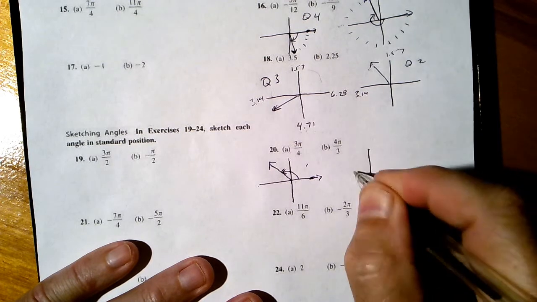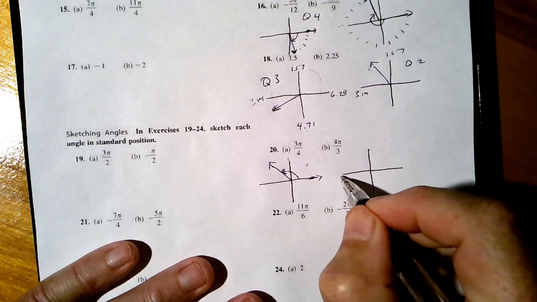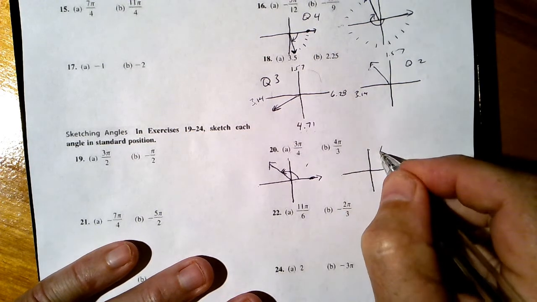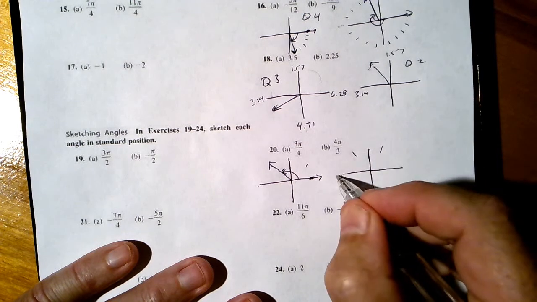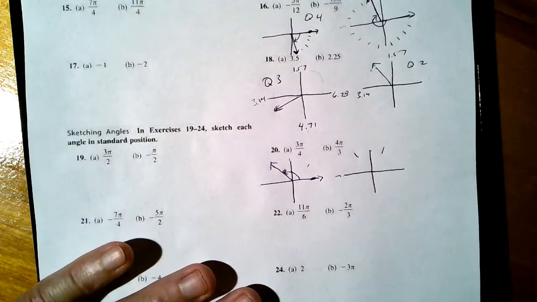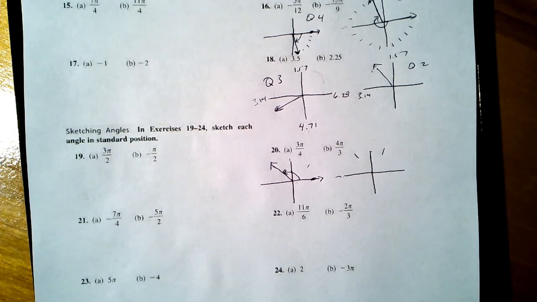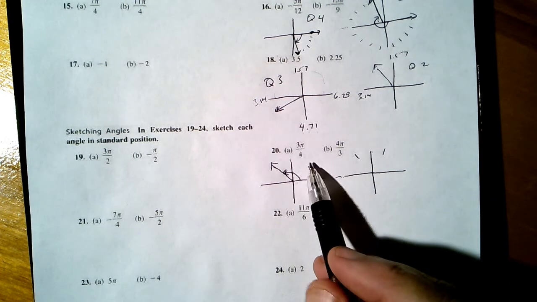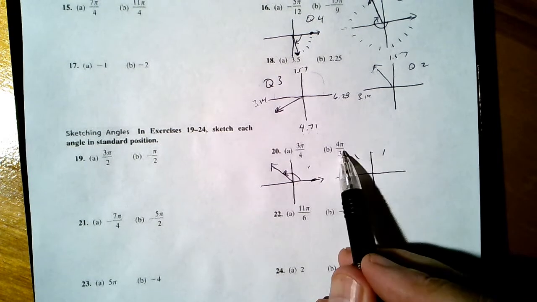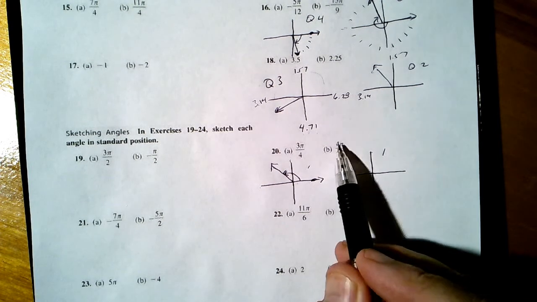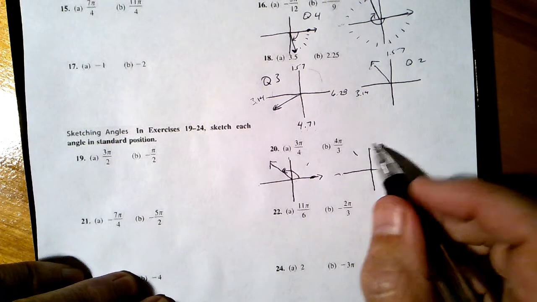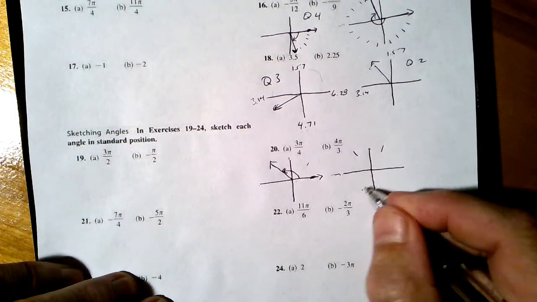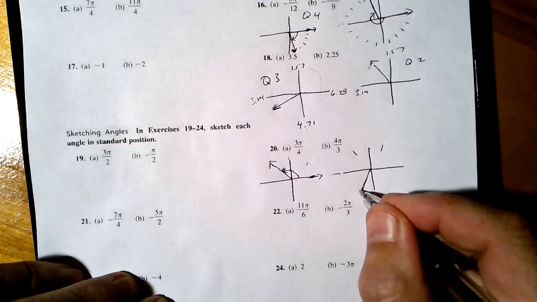4/3 pi. It takes 3 steps to get here. 1, 2, 3. And until we're comfortable dealing in radians, you can always do the 180 thing. 180 divided by 4 is 45. 3 steps of 45. 1, 2, 3. 180 divided by 3 is 60. 4 steps of 60. 1, 2, 3. Another step of 60 right there.